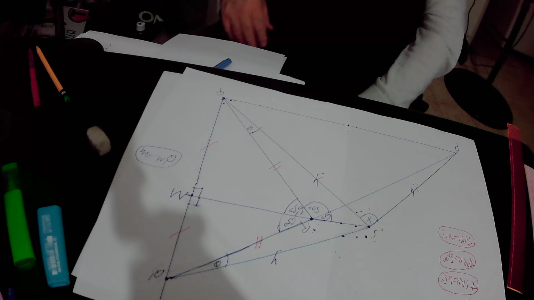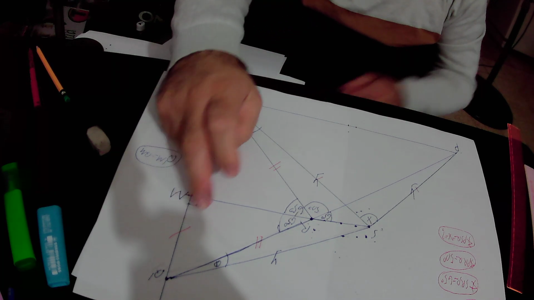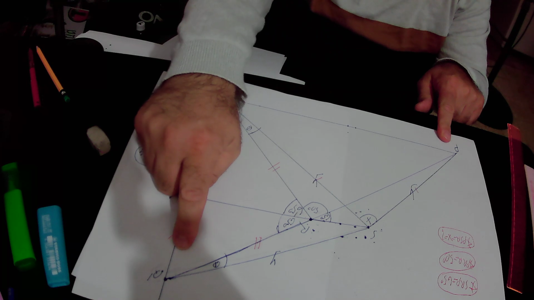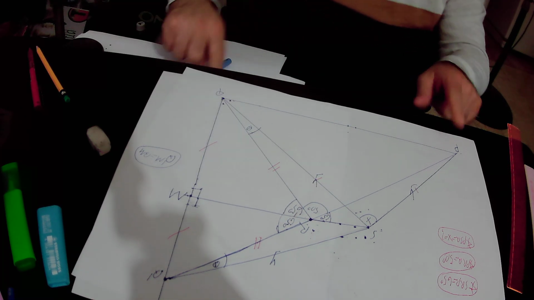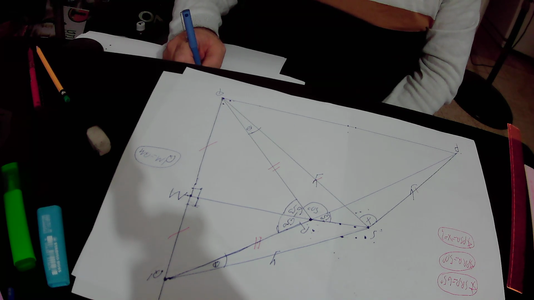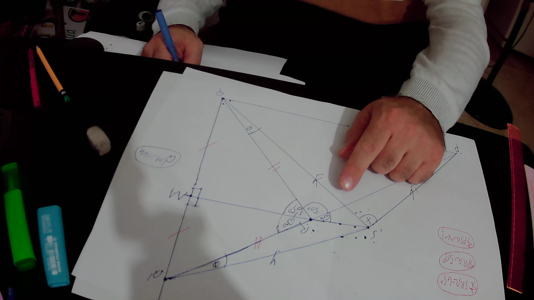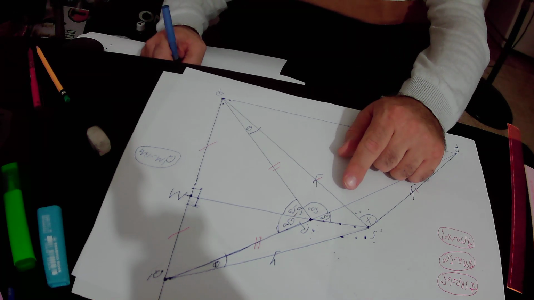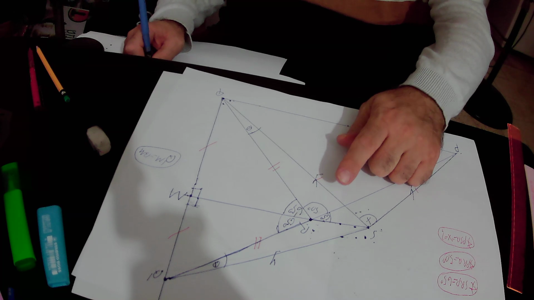Okay, so what is the size of angle PRQ? If you look from the bottom side, the size of angle PRQ is actually equal to 50 degrees plus 65 degrees plus 65 degrees.